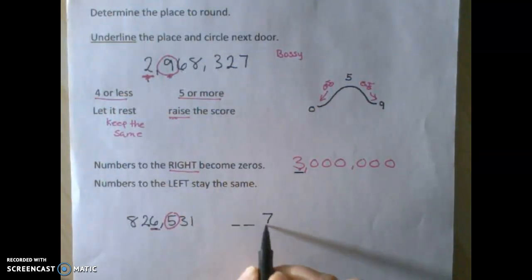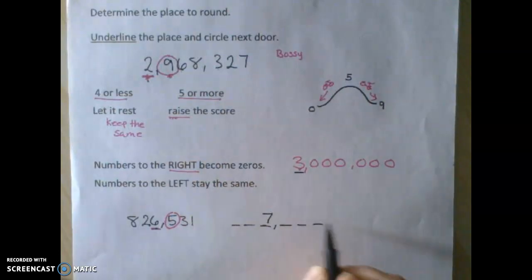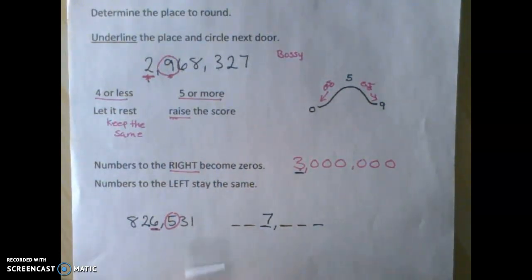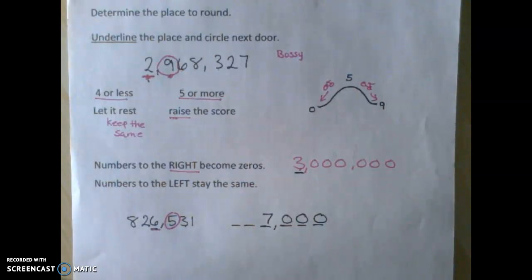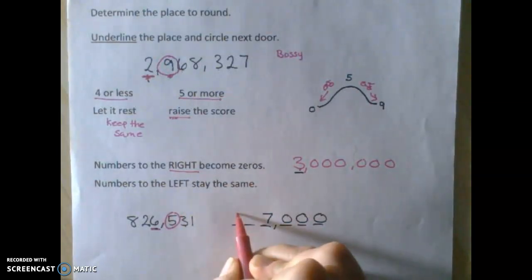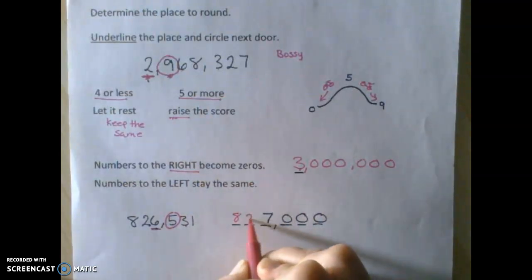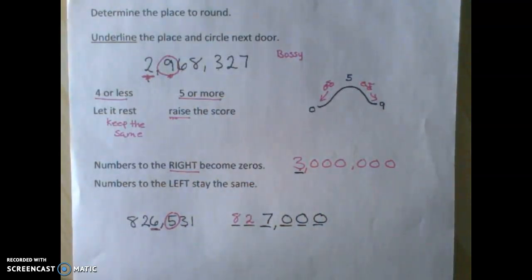Okay, and I'm going to put these lines here to represent the different digits we're working with. That digit in the thousands place now is rounded up to a 7. I know that everything to the right becomes zeros, but what about every digit to the left? We have an 8 in the 100,000s place and a 2 in the 10,000s place. Well, any digit to the left will stay the same. So I'm going to keep that 8 in the 100,000s place and the 2 in the 10,000s place, because again, I'm only rounding to that thousands place.